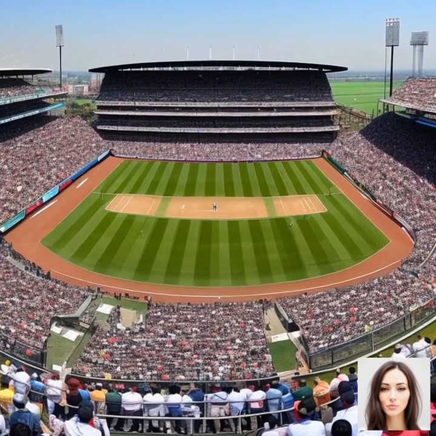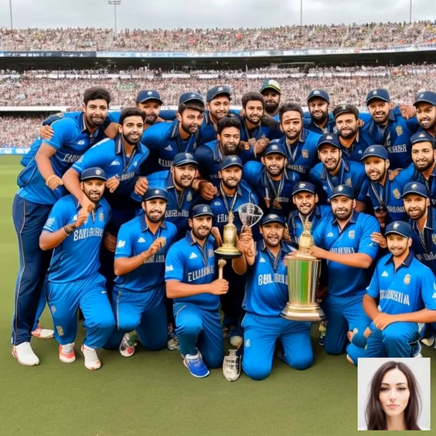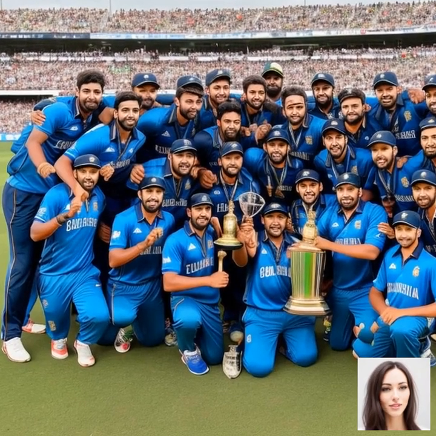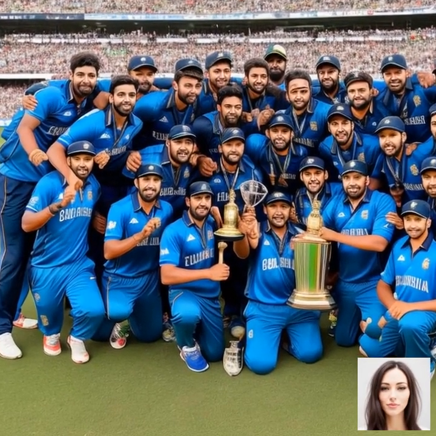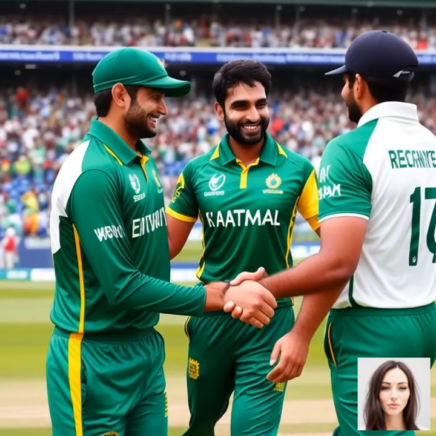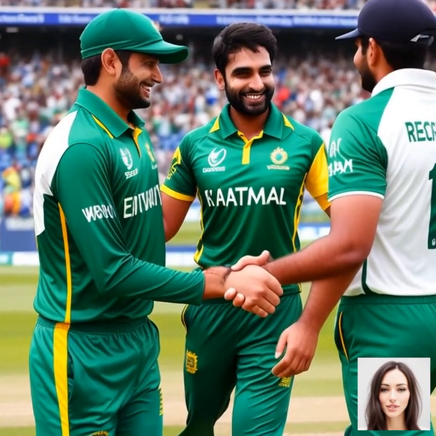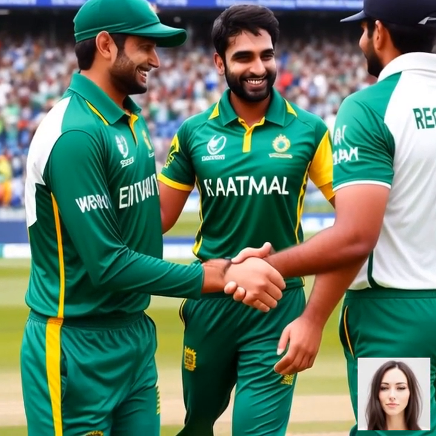So there you have it. The basic rules and regulations of cricket, the roles of each player, the scoring system, and the different formats of the game. But remember, like any sport, cricket is not just about the rules, but also about strategy, skill, and some might say, a bit of luck.